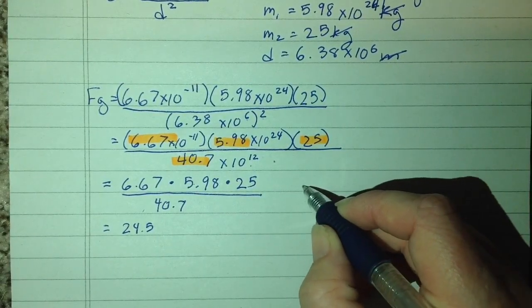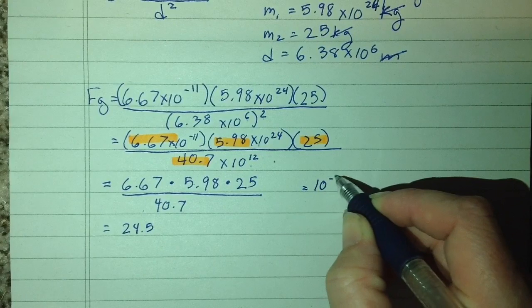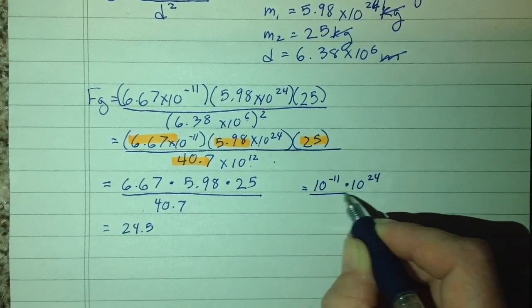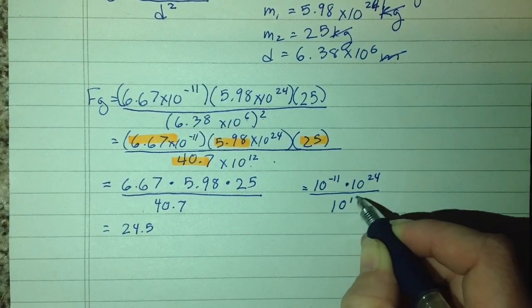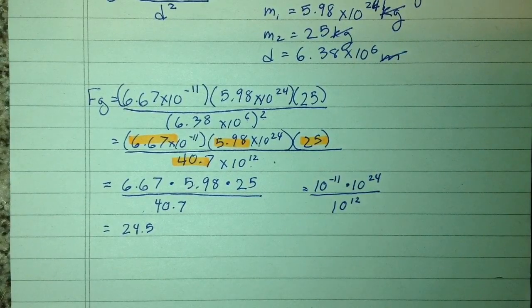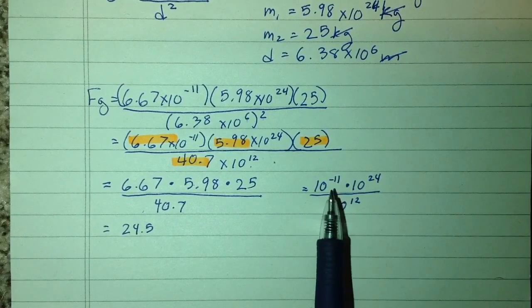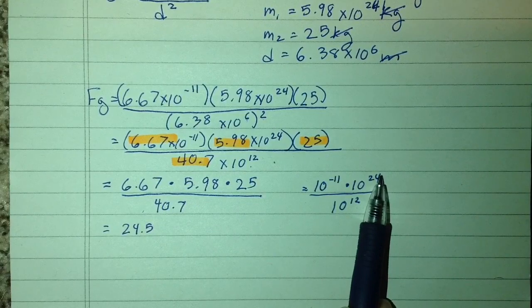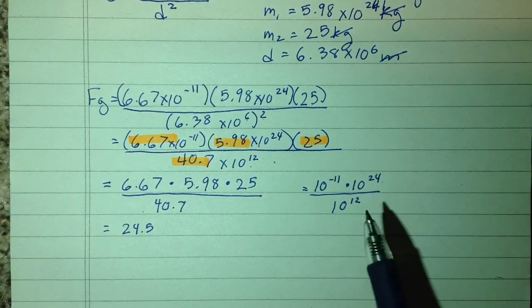Now my second problem, I want to look at just my scientific notation. So I have 10 to the negative 11 times 10 to the 24th divided by 10 to the 12th. When we deal with exponents, we do things a little bit differently. So when I multiply exponents, I add the two exponent values. When I divide, I subtract.